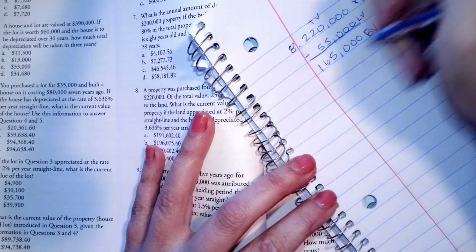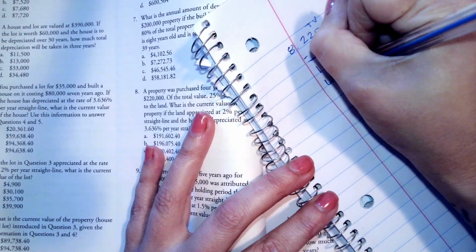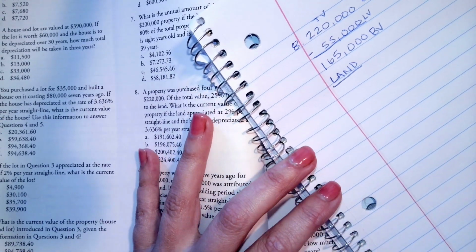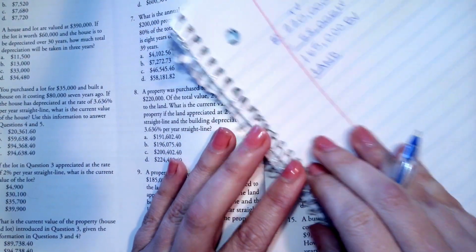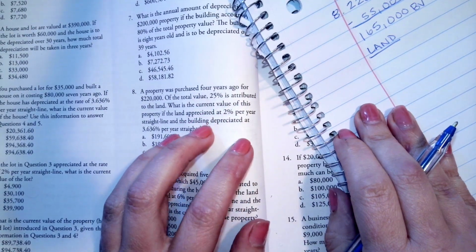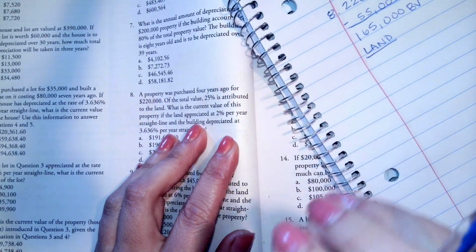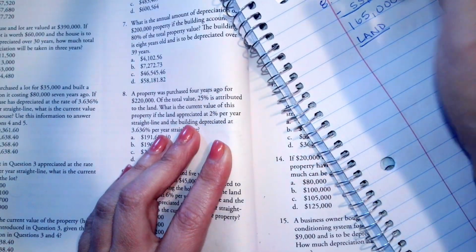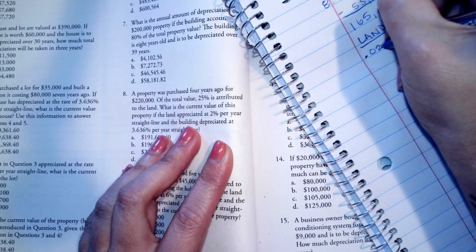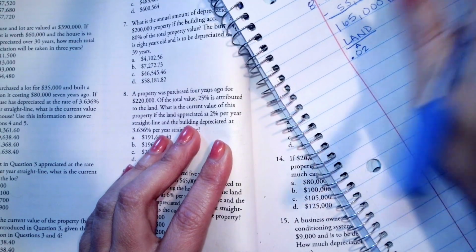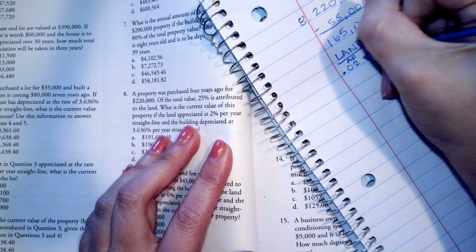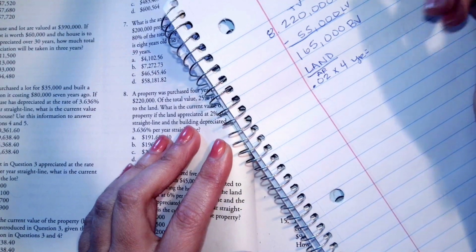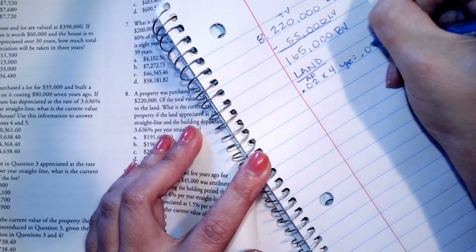Let's start with the land. So land, and y'all, according to appraisals, land appreciates, buildings depreciate. Okay, so the land appreciated at 2%, and this is over 4 years. So this is appreciation, right, over 4 years. So we're going to multiply it by how many years, and you get 0.08.